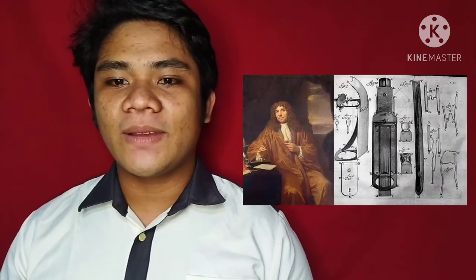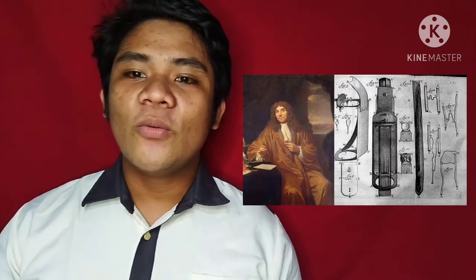Number one is the most common microscope that we use, the simple microscope, which was invented in the 17th century by Anthony van Leeuwenhoek. While the others are the following: compound microscopes, stereo microscopes, contact microscopes, scanning electron microscopes, and transmission electron microscopes, which were mostly invented because of innovation.